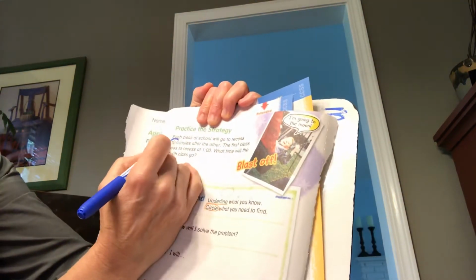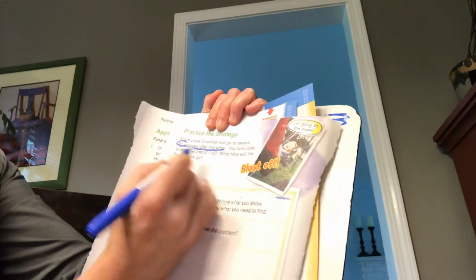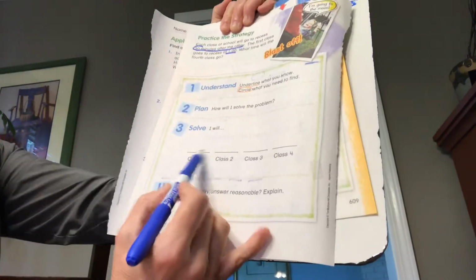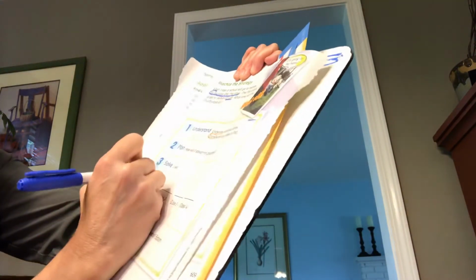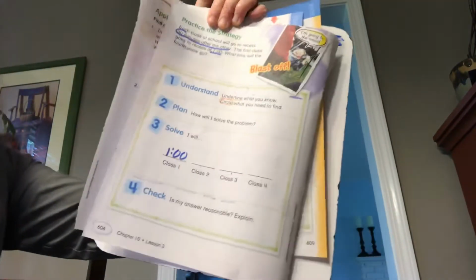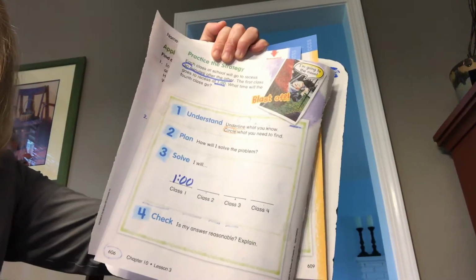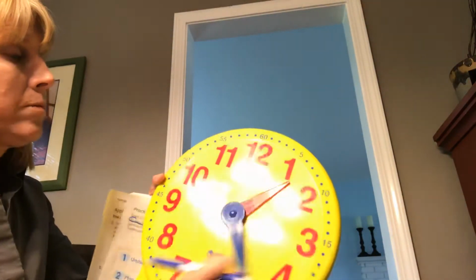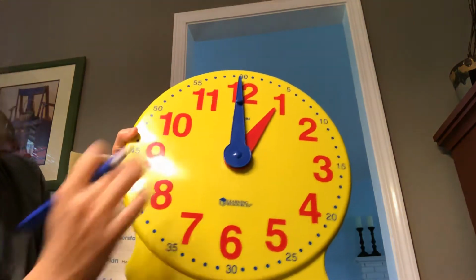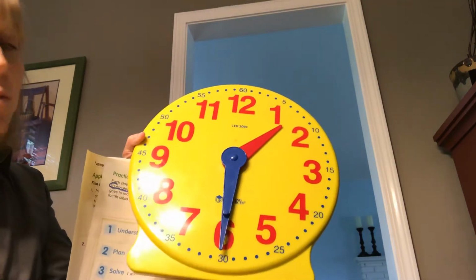Okay. Each class at school goes to recess 30 minutes after the other. The first class goes at 1 o'clock. What time will the fourth class go? So they drew 4 lines. We know the first time is at 1 o'clock. So if it's every 30 minutes, what is 30 minutes after 1? I'll show you this. Here's 1 o'clock. What is 30 minutes later? Yeah, it's 1:30. Good.